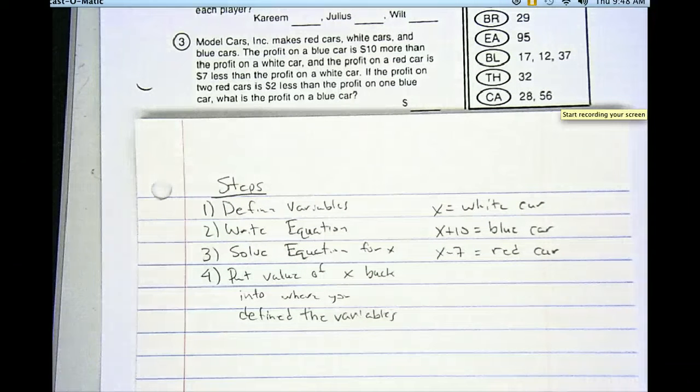Now I'm going to read the rest of the sentence, and this is how I'm going to set up the equation, or the rest of the problem, and that's where I set up the equations. So the first part of the problem, I always define the variables, and then the last half of the problem is where I'm going to write the equation. And here are the clues that I have. If the profit on 2 red cars is 2 less than the profit on 1 blue car, and the profit on, what's the profit of a blue car?